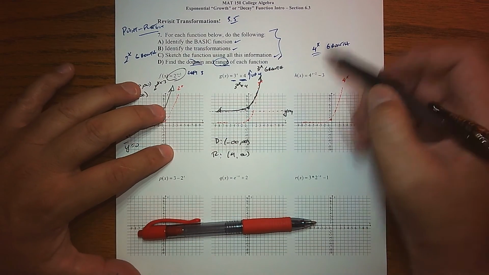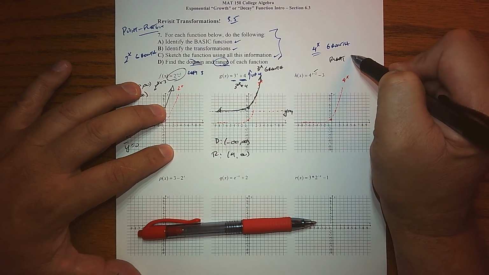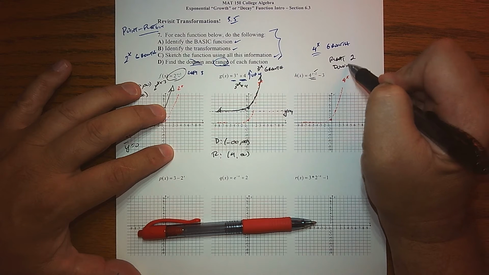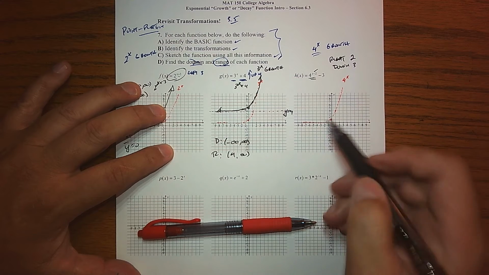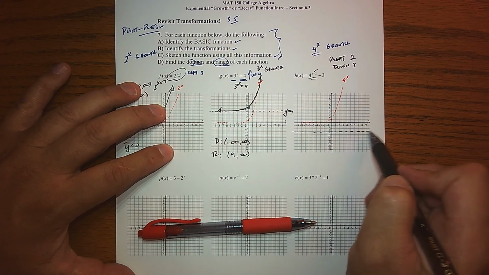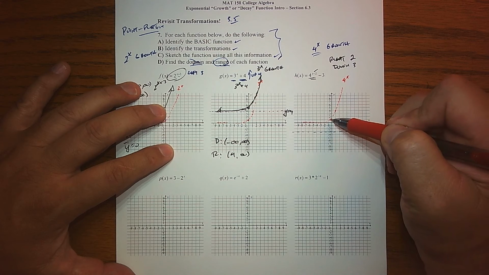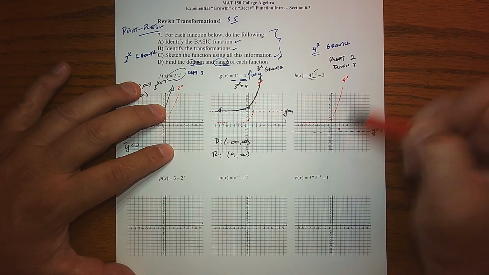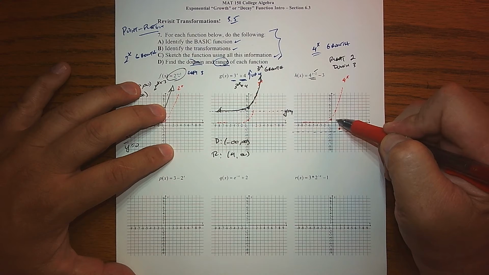What transformations are occurring? Well, we're subtracting 2 from x, so that means we're moving to the right 2. And then we're subtracting 3 from the entire function, so that means we're moving down 3 spots. One of the things for sure that's going to move down is the horizontal asymptote, 1, 2, 3. The horizontal asymptote is now going to be y equals -3. And this data point is going to move down 1, 2, 3, and to the right 1, 2.